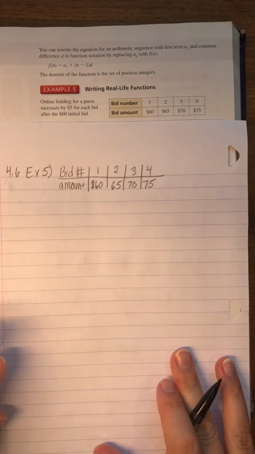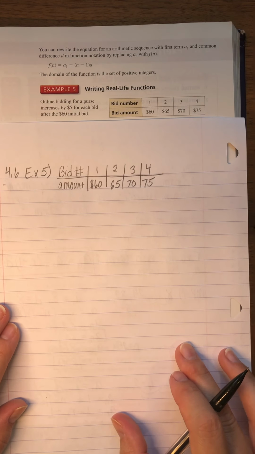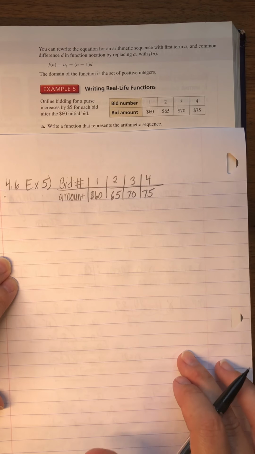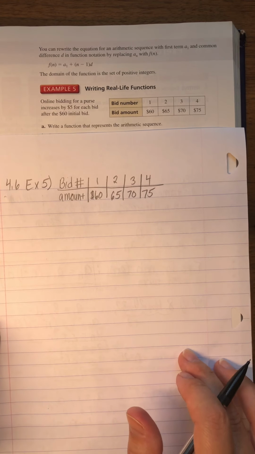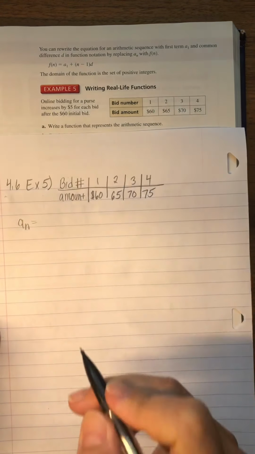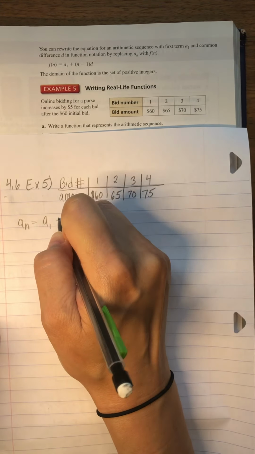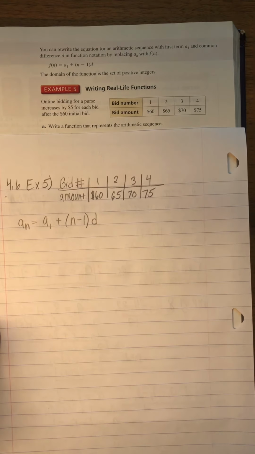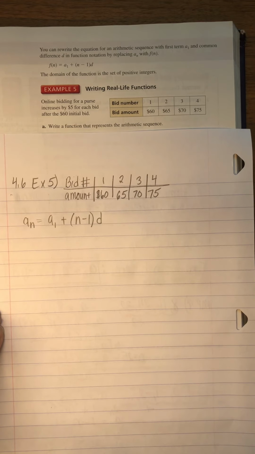On my paper, I copied down this information. You should probably write this down as well. For part A, we're going to write a function that represents this arithmetic sequence. So let's use the formula. Remember, our formula is a sub n equals a sub 1 plus the quantity of n minus 1 times d. Let's find our numbers and we'll plug it in.